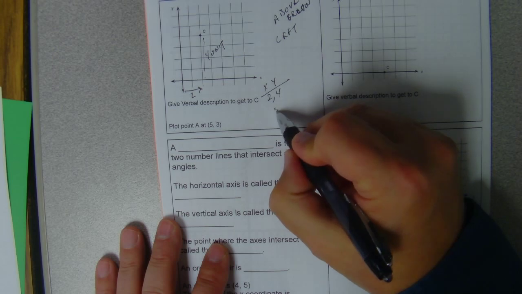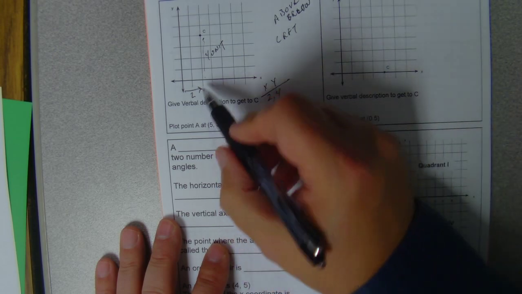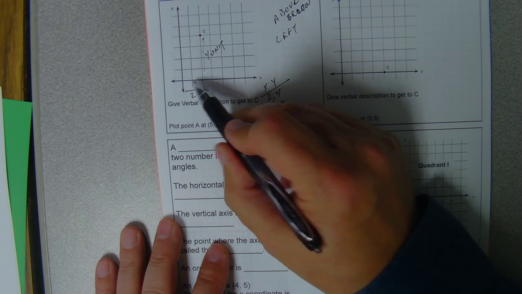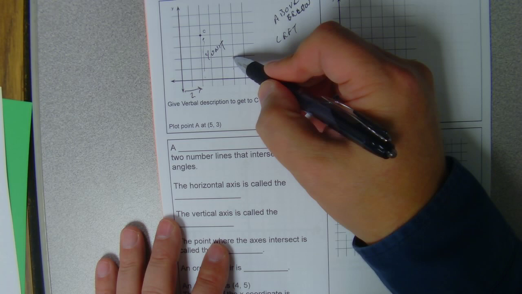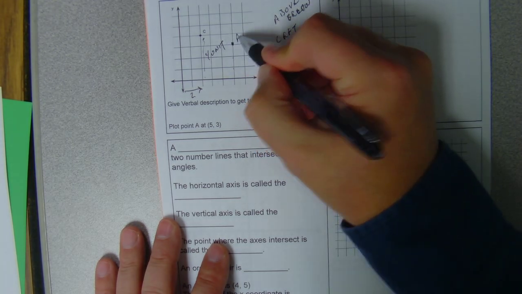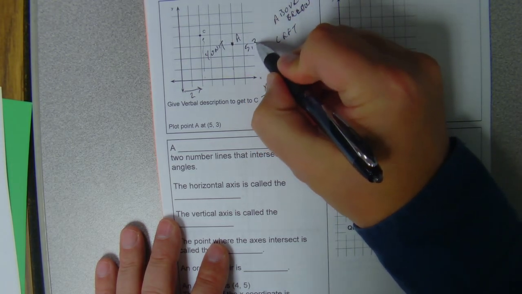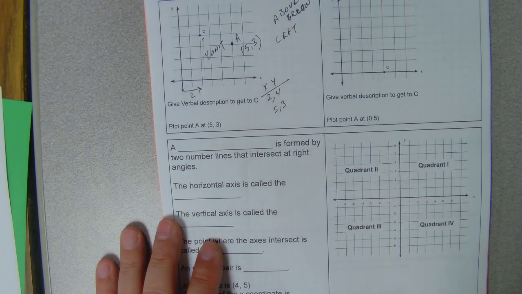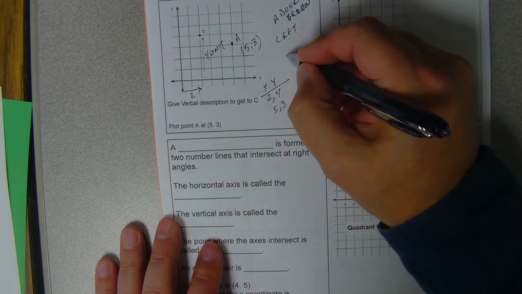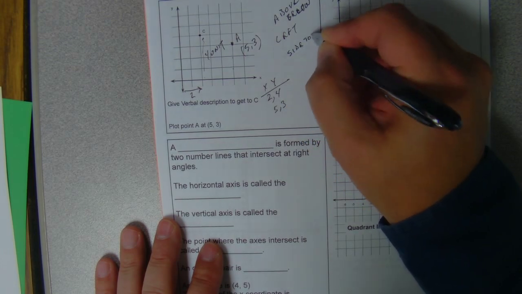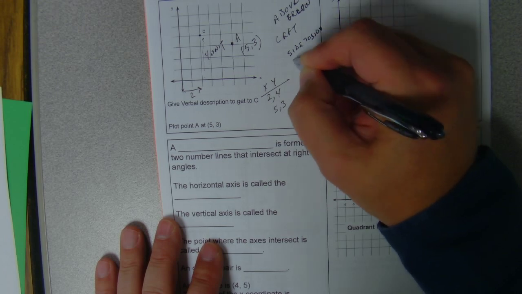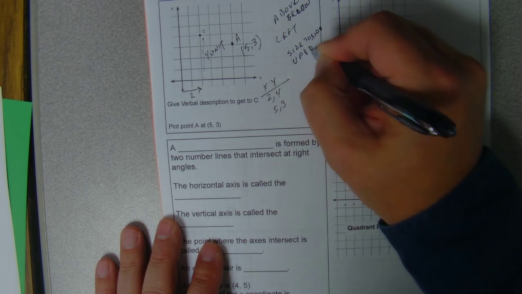Point A, 5, 3 is 5 units to the right, 1, 2, 3, 4, 5, and 3 units to the top, 1, 2, 3. So here's where A would be, and that's 5, 3. Be very certain that you always put the X first, followed by the Y. This is where I might have to have a little sing for you about side to side, then up and down.